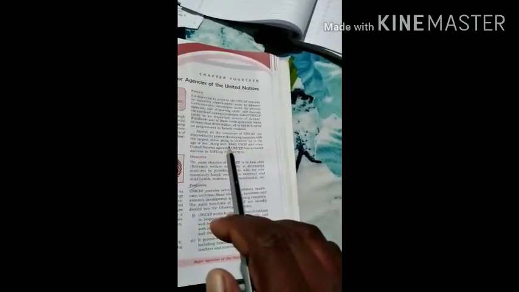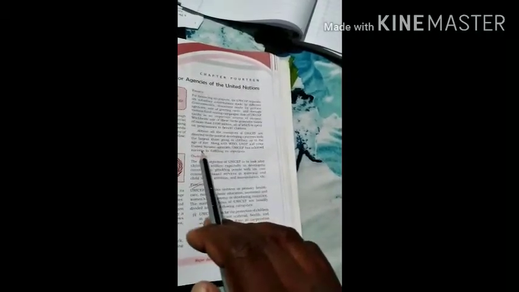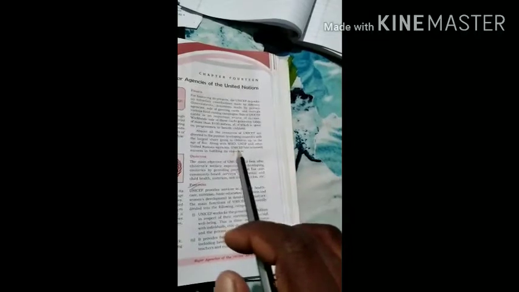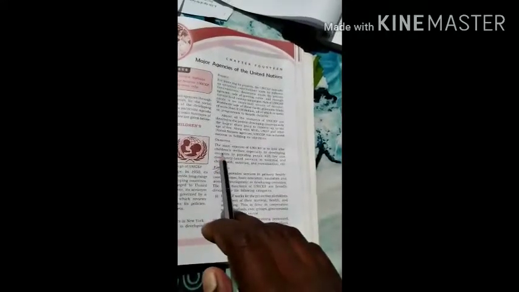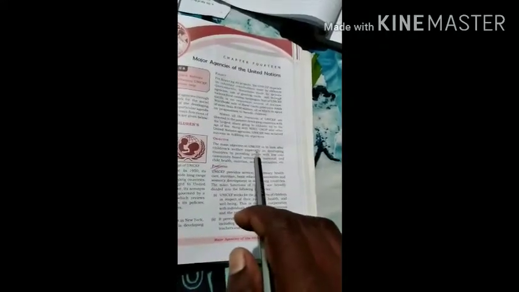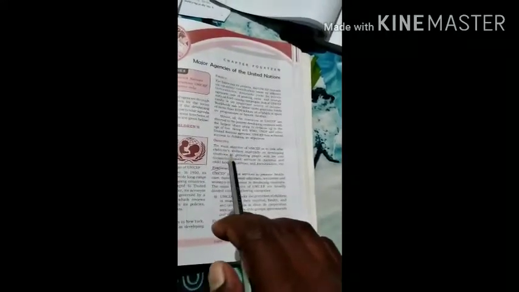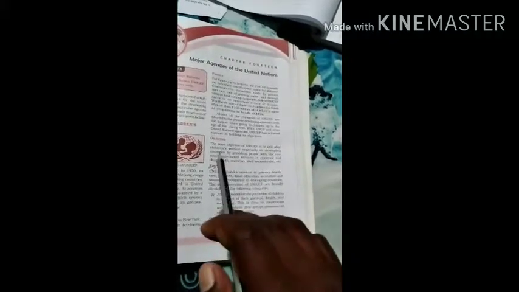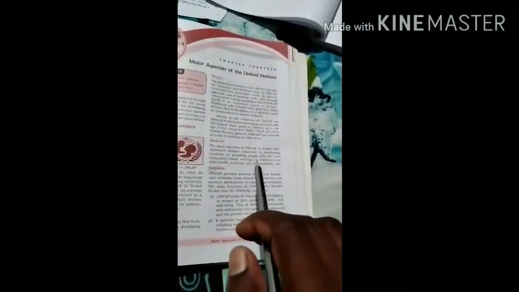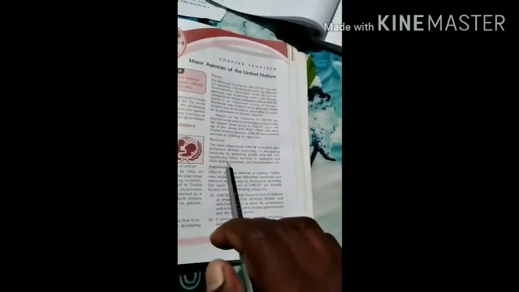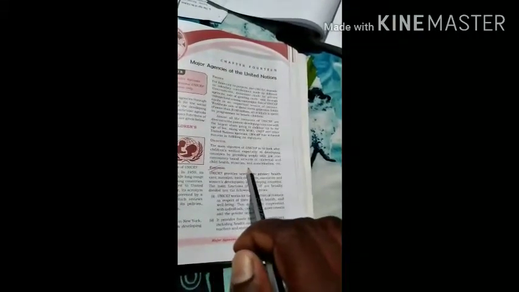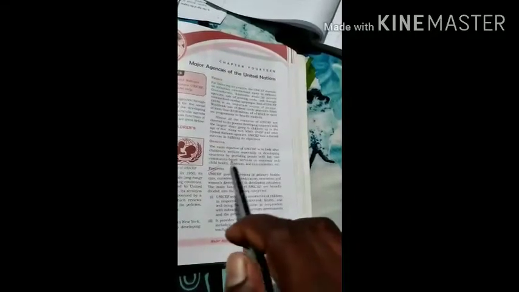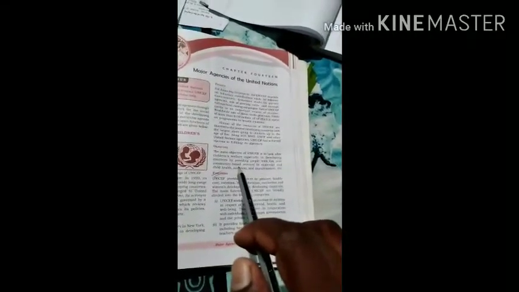Along with WHO, UNDP, and other United Nations agencies, UNICEF has achieved success in fulfilling its objectives. Now, objectives. The main objective of UNICEF is to look after children's welfare, especially in developing countries, by providing people with low cost community based services in maternal and child health, nutrition, and immunization. So, this is the main objective of UNICEF.